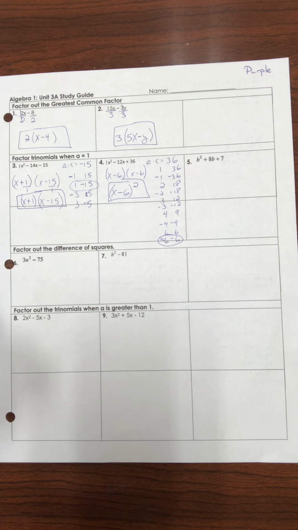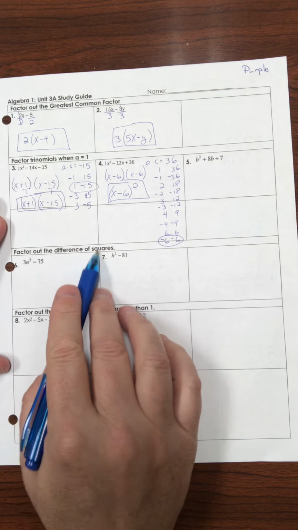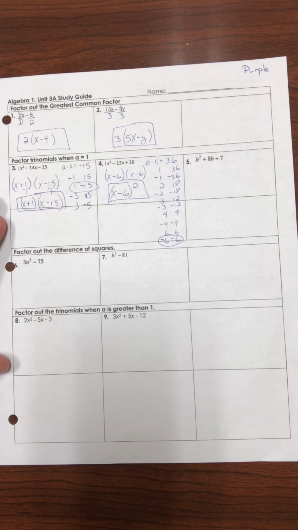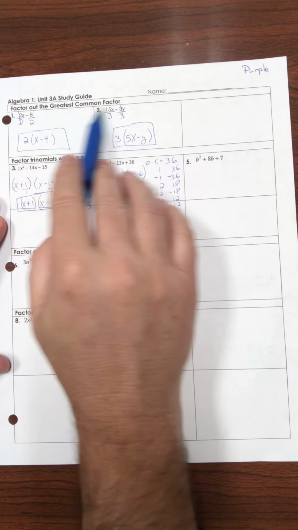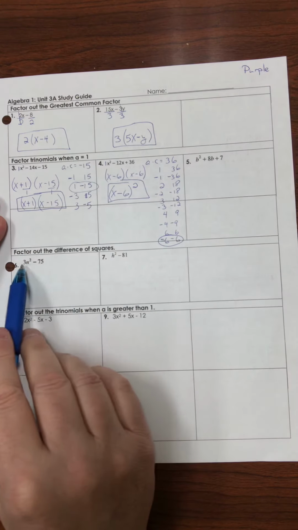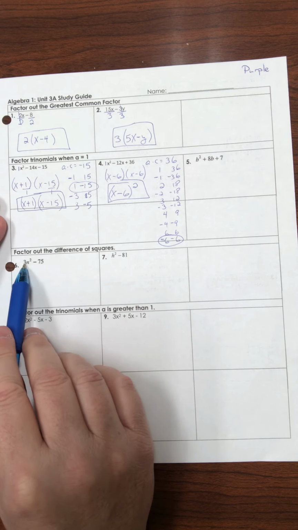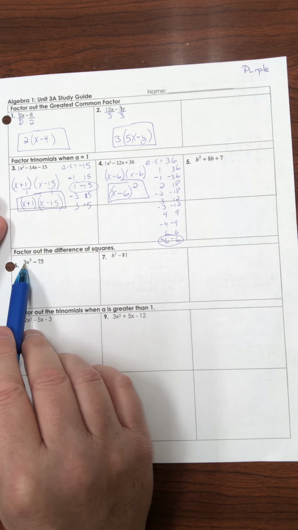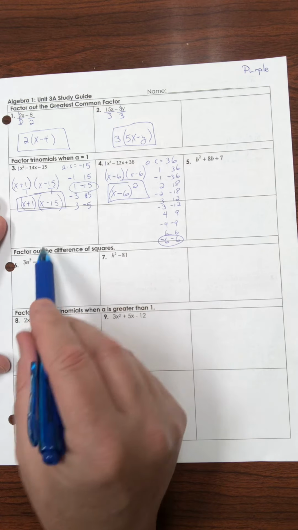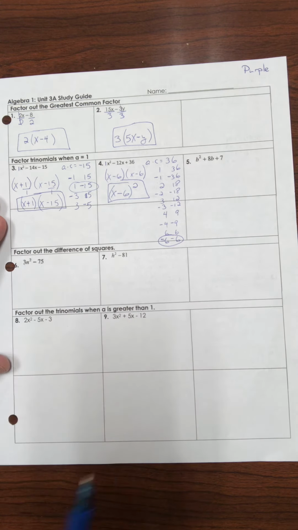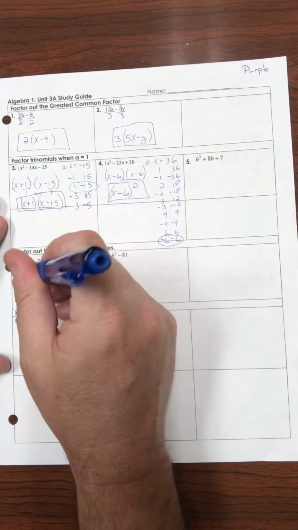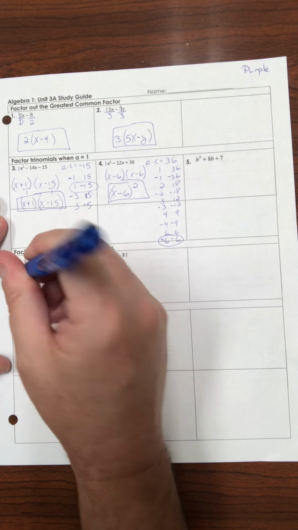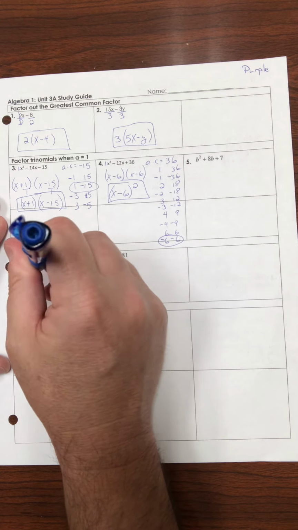All right? Next, we're going to factor out the difference of squares. Now, guys, don't let this trick you. We're always going to start with, does it have a GCF? And this one does. It has a GCF of 3. 3 goes into 75. Again, if you didn't know that, you're going to take that number and put it at the bottom of this one. 75 divided by 3 is 25. It goes into it evenly. So 3 is my GCF. So I'm going to divide these both by 3 for right now.